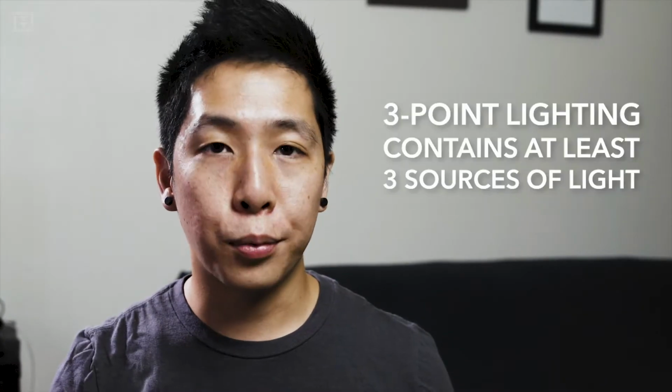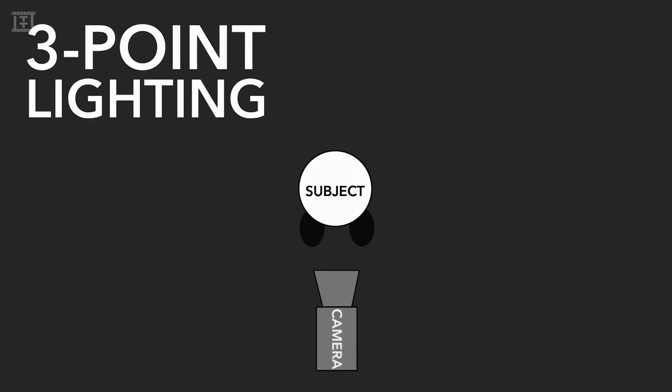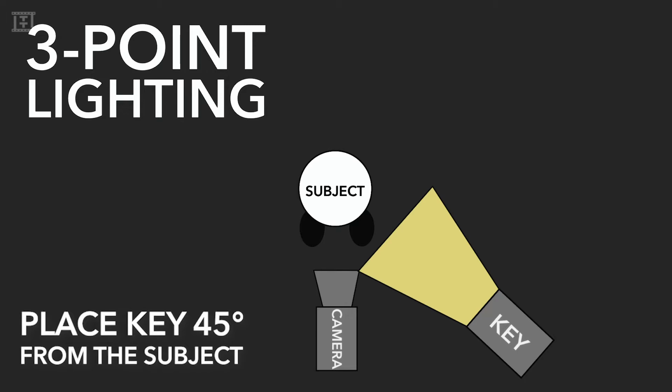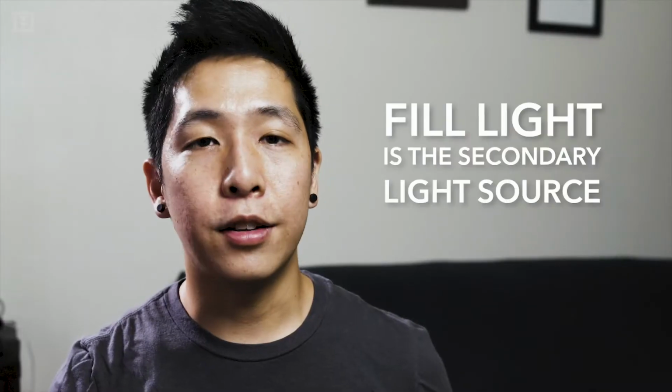3-point lighting uses 3 different light sources at 3 different points on your subject. First, there's your key light, then your fill light, then your edge light. The key light is your primary source of lighting. Typically, it's placed about 45 degrees away from your subject, and it's supposed to light up a majority of your subject.